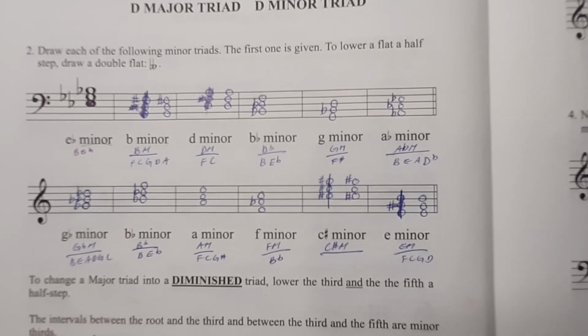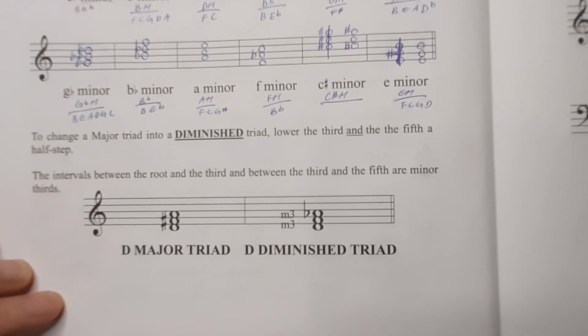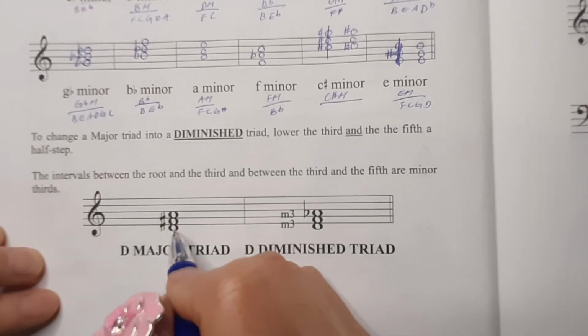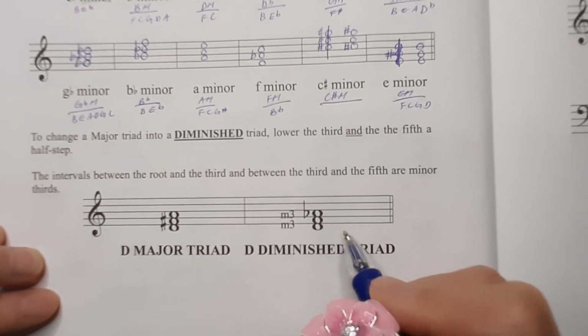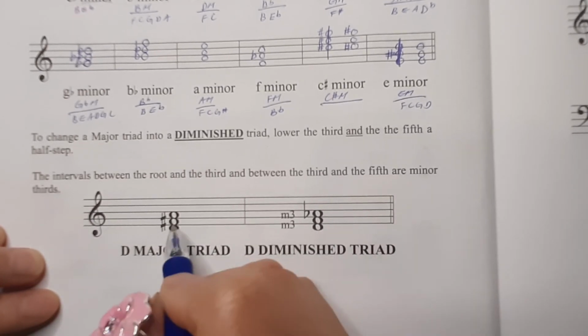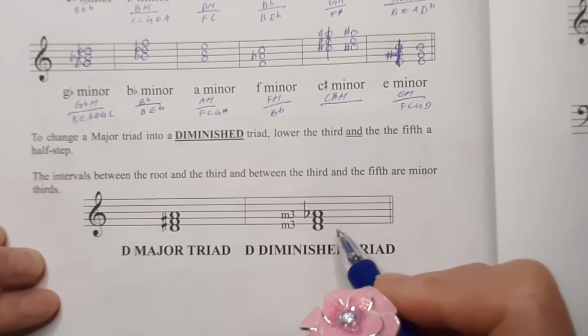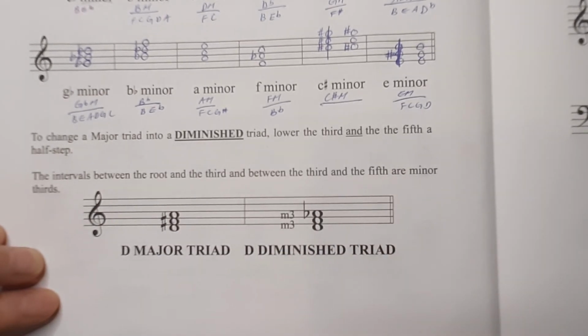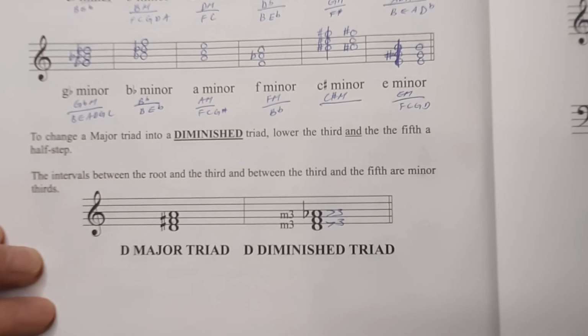Okay, good. Now let's do some diminished triads. Meaning, you know, this is the major triad, D, F sharp, and A. For the diminished, you have to lower the third, this one, and you have to lower the fifth too. So we have minor 3 and minor 3. When you count the half steps, it's going to be 3 and 3 half steps.